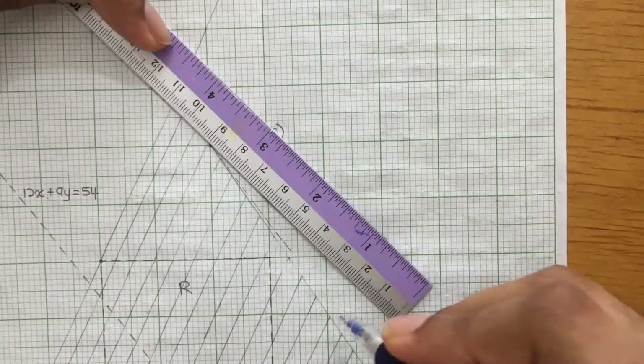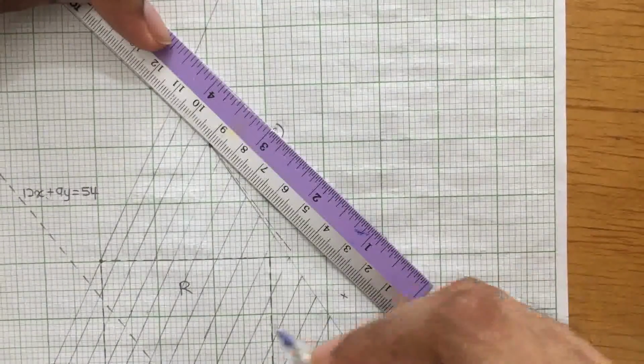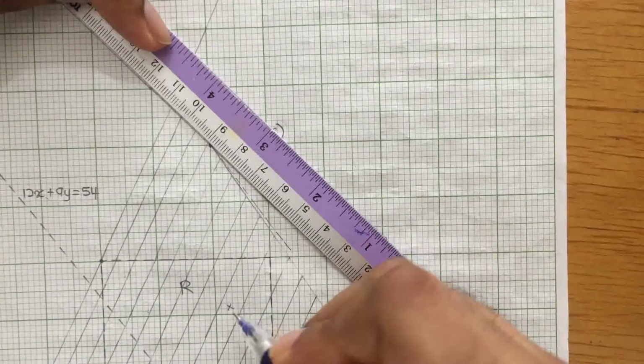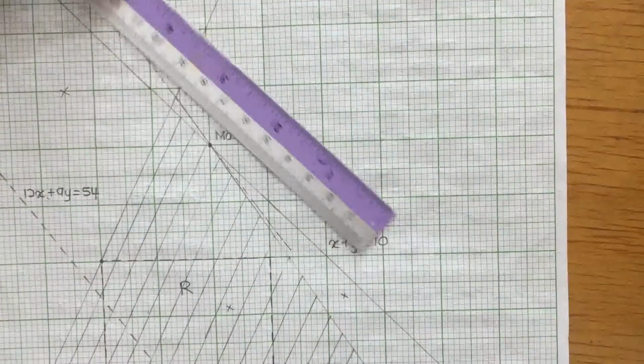So what you do, you make a mark on the possible region over here, guys. Okay, you make a mark here, make a mark here, okay, and then you make a mark here.